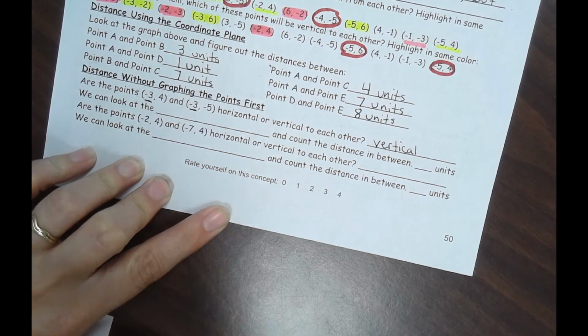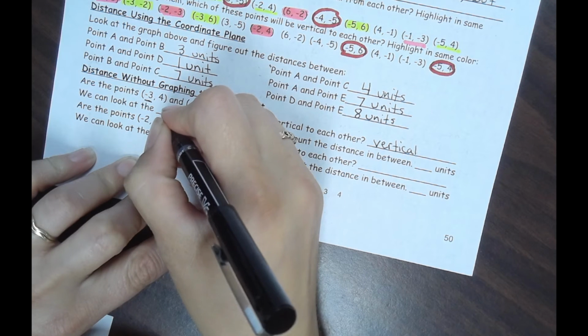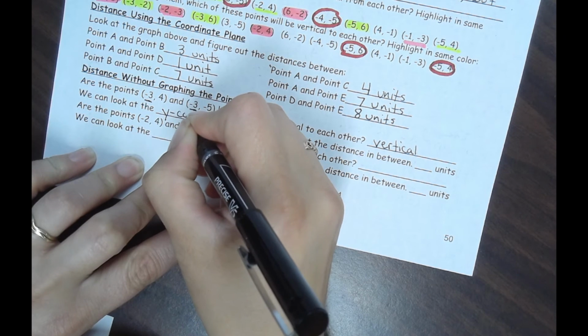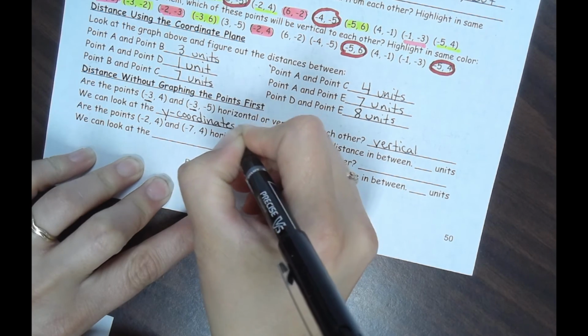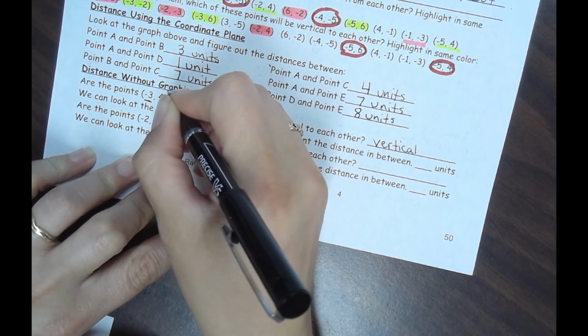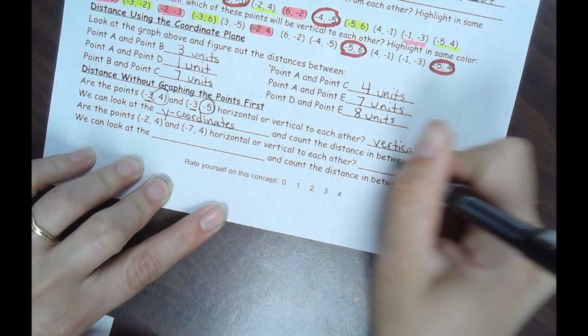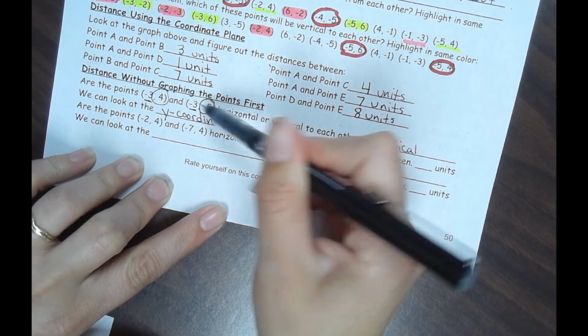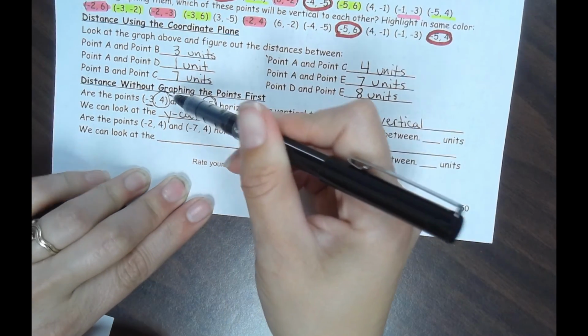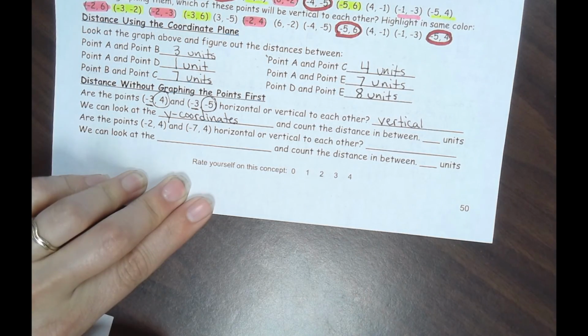So we can look at the y coordinates, because that's the part that's different. And we can count the distance between. So how far is it to go from -5 to +4 or +4 to -5? You can count down, you can count up.